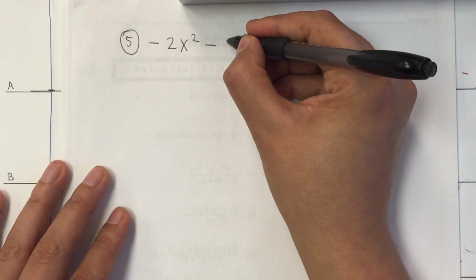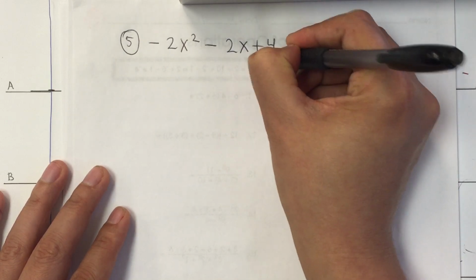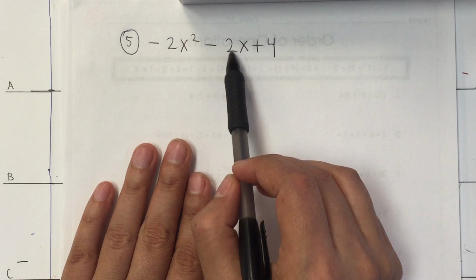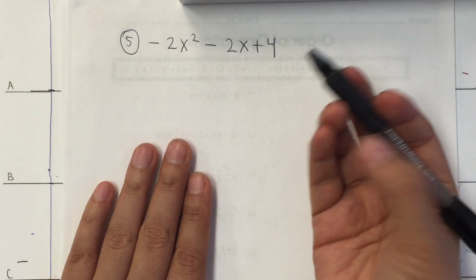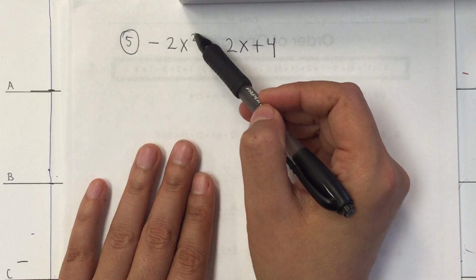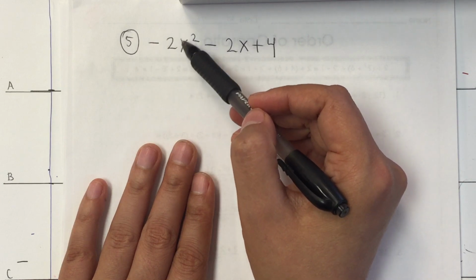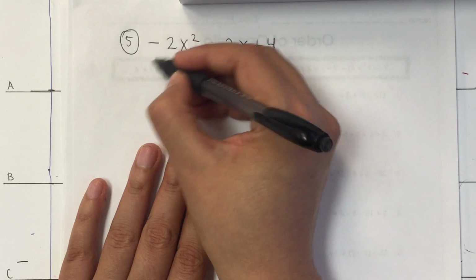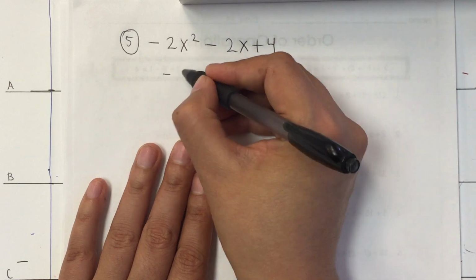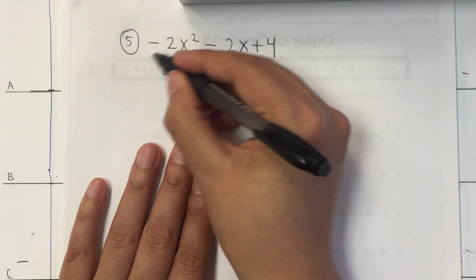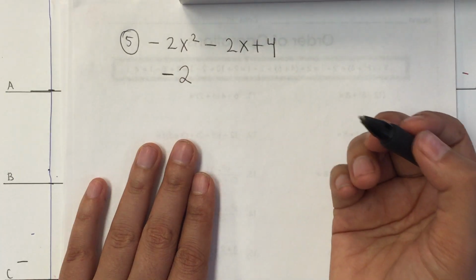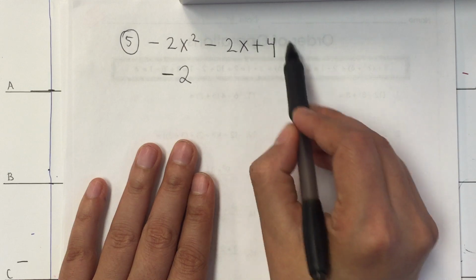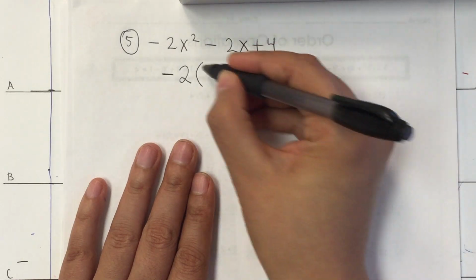So we have negative 2x squared minus 2x plus 4. And so I look, what goes into all negative 2, and 4? Well, it's 2. And also in the future, in some instances we're gonna need a positive x squared term. So we're gonna get rid of that negative. We know that the greatest common factor is a 2, but just to get rid of that negative in here, we're gonna put also negative on the greatest common factor. We look to see if all the terms have x. No, this one doesn't have an x, so that's it for the greatest common factor.